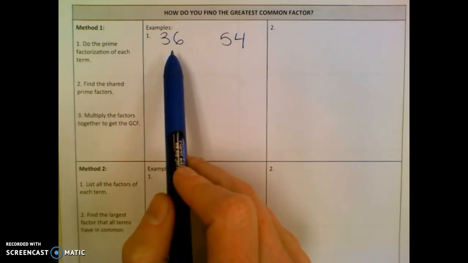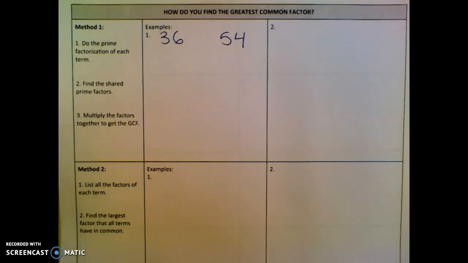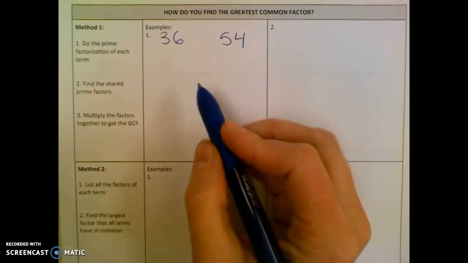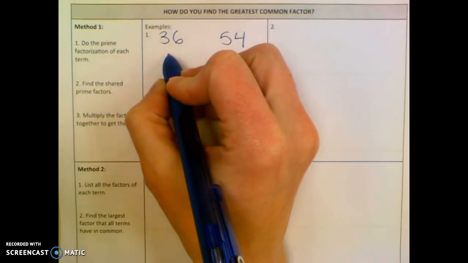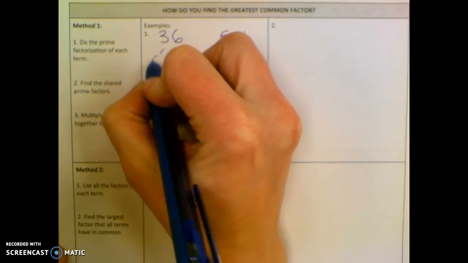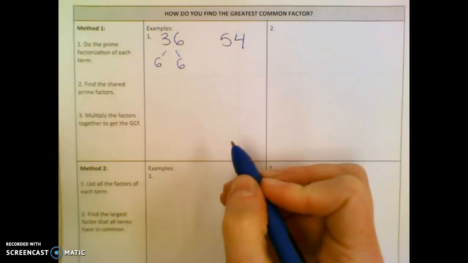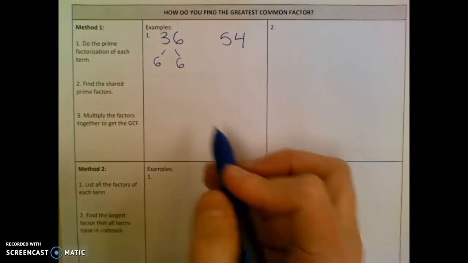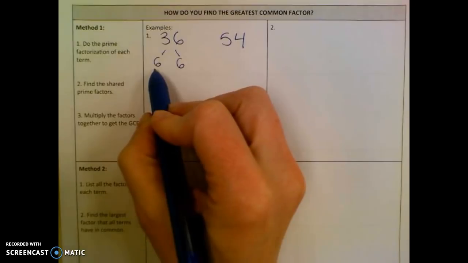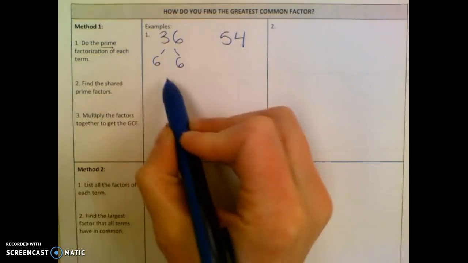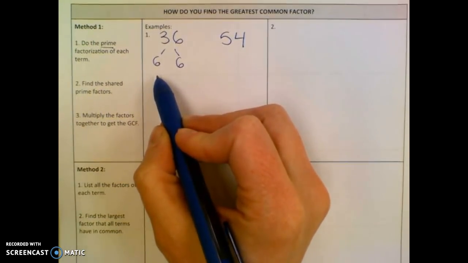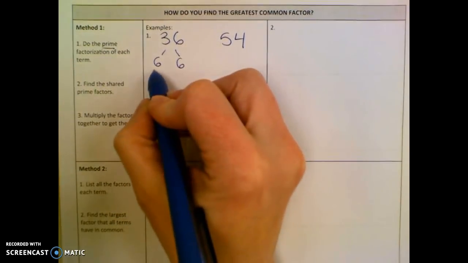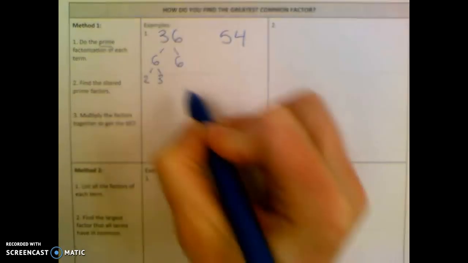So this term here is 36. The prime factorization means I want to break this down into all of its factors, every single thing. So pick any two numbers that you know multiply to be 36. Well, I know that 6 times 6 is 36. You may have done 2 and 18 or whatever else you wanted to, but I did 6 times 6. Well, I want to go to the prime factorization, meaning I want it to be all the way down to prime numbers. Well, 6 is not prime because 6 is 2 times 3.